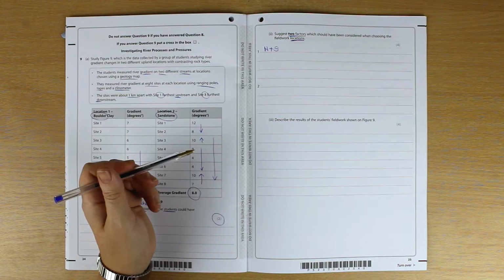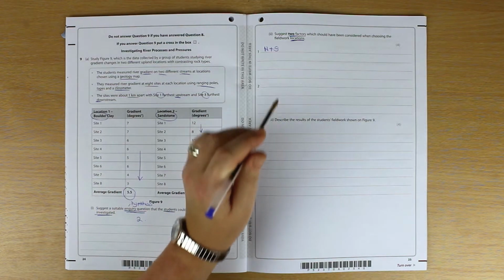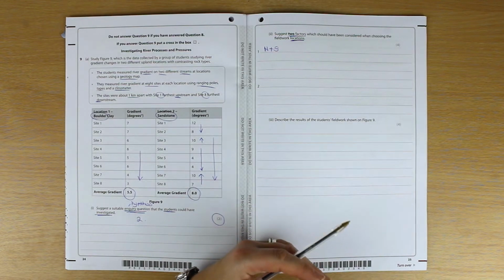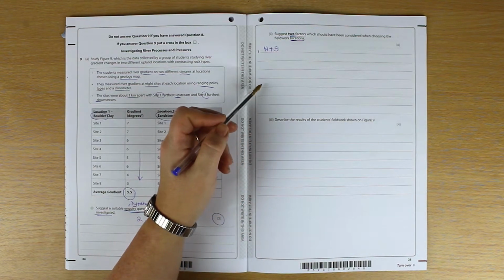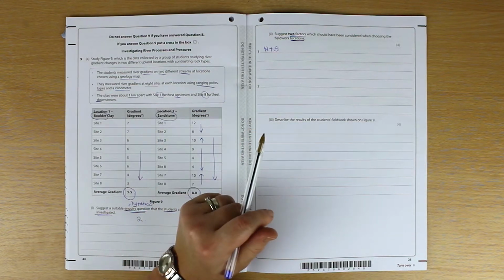Okay, now there are loads and loads of other answers you could apply here, but think about why we chose. I mean, distance is an obvious one. You know, can the children and the staff actually get there in a day or not, and be able to have time to collect some data?